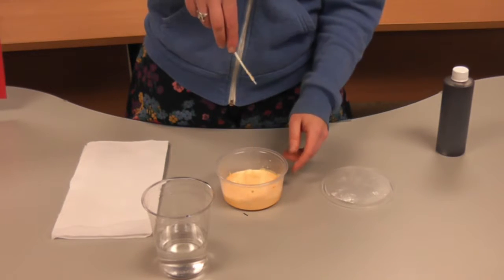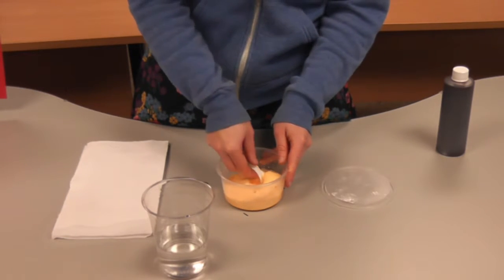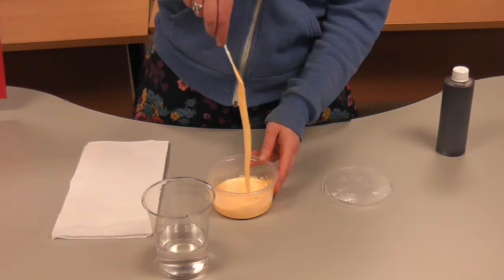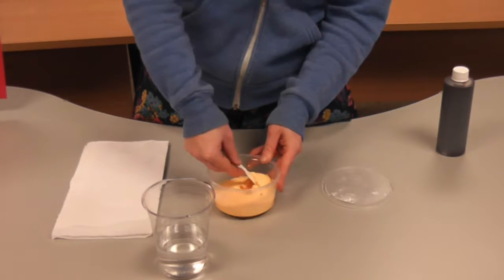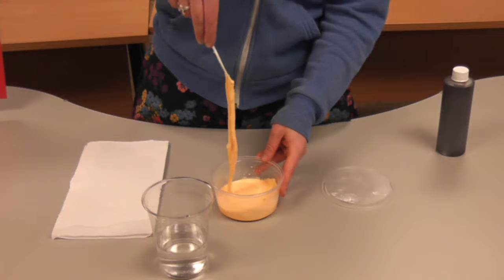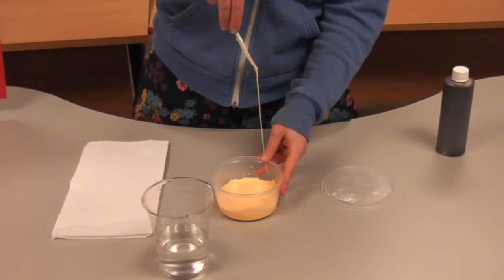Great. So my Oobleck's all mixed. You can see the trick is, when you get it on your knife, it should stay on, but drip off in chunks like that.